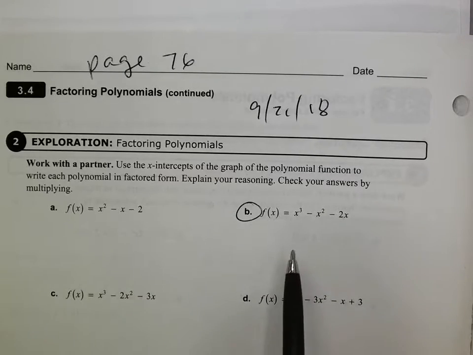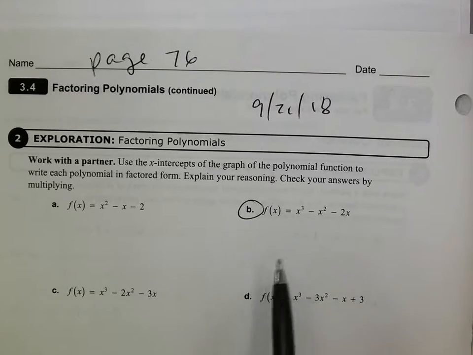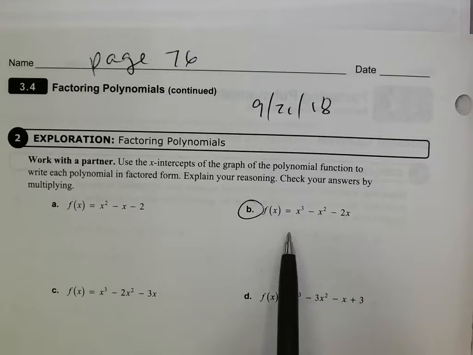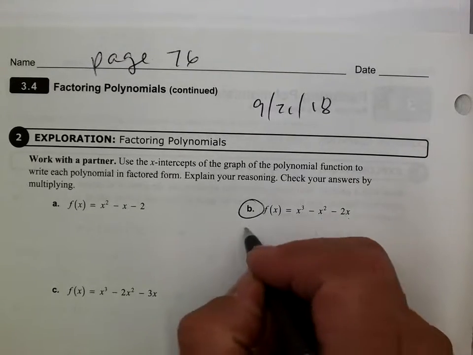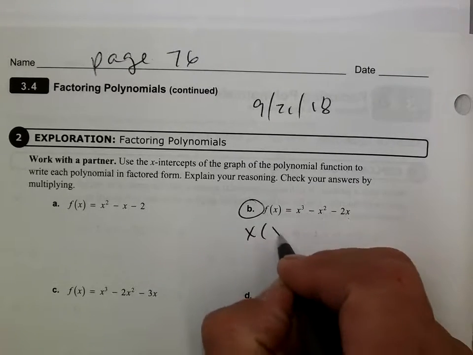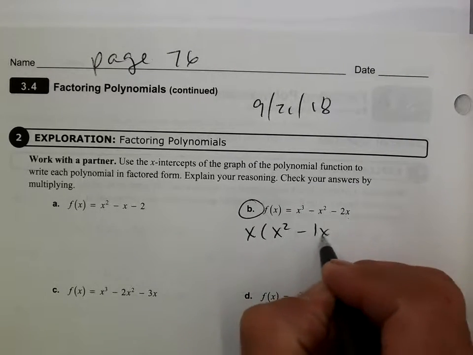So B's unique because it's going to take 2 steps. First, they all have an x in common, right? So I'll take out the x. After I take out the x, I'll have the x squared minus a 1x minus 2.